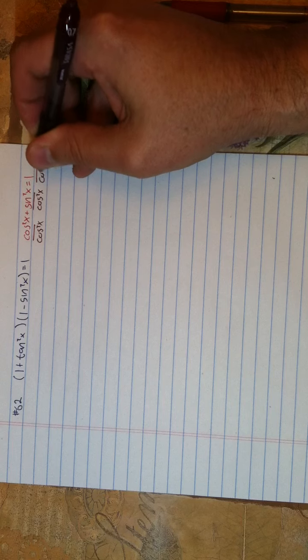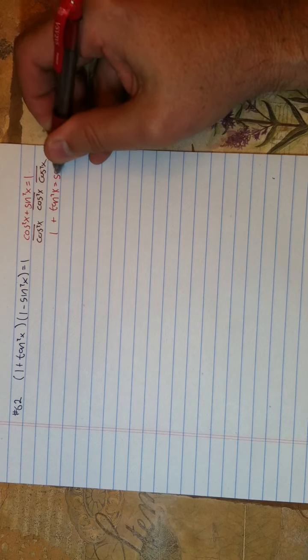So if I divide all three terms by cosine squared, then cosine squared divided by cosine squared is 1. Sine squared divided by cosine squared is tangent squared. And 1 divided by cosine squared is secant squared. So this is another Pythagorean identity. And by the way, some people just memorize this Pythagorean identity.